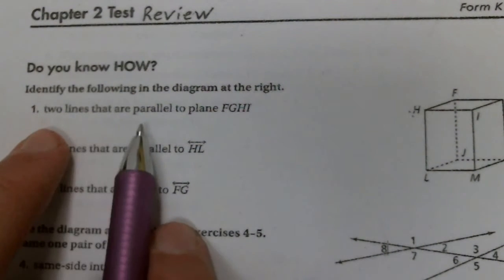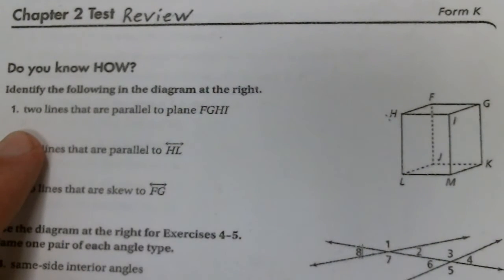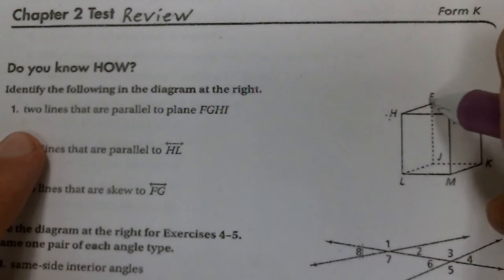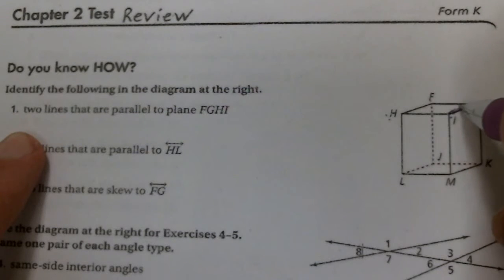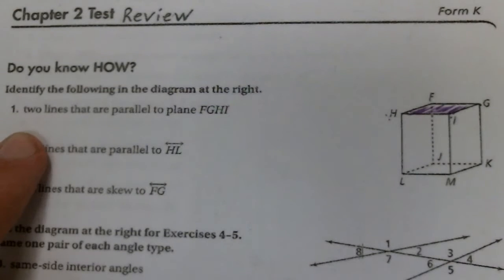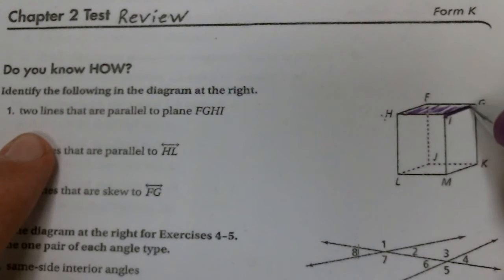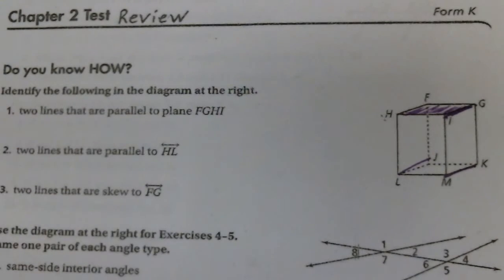Number one, give me two lines that are parallel to plane FGHI. So I would encourage you guys to color code these things, bring magic markers, crayons, colored pencils, whatever to the test. So we got plane FGHI. Okay, so we got the top plane here, so I'm going to darken the top of my box, my rectangular prism. I need two lines that are parallel to that plane. So I need two lines that are parallel to, say, GI. So you could give me MK, you could give me LJ, any of those work.